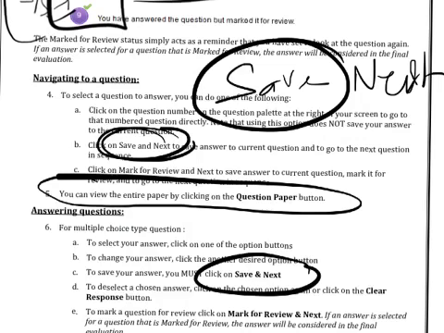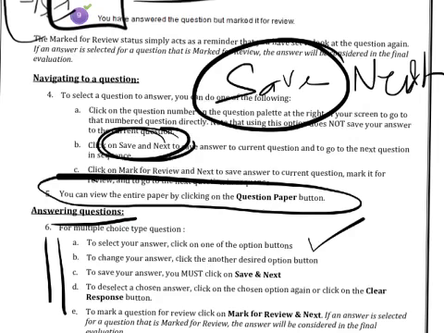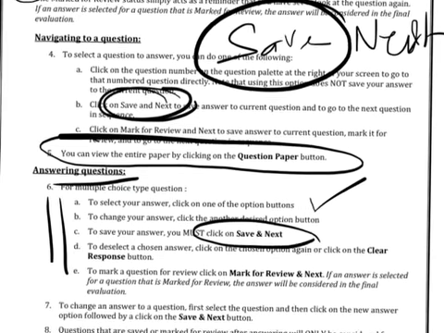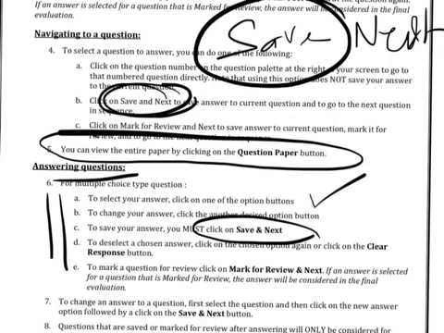That is very important. Fine, how to select a question, how to answer a question. To select your answer, click on the option button A, B, C, D, E. Fine, then you can change the answer as we go along. You must click save and next, then only your answer will be saved. Next. Fine, then there is a clear button as well. If you want to remove that option which you have marked, you can press the clear button.